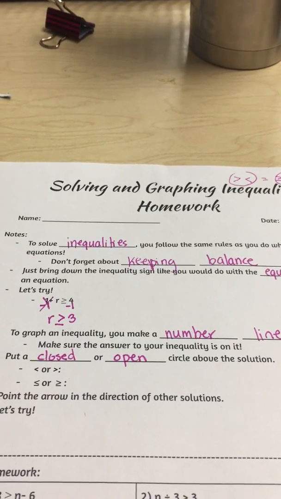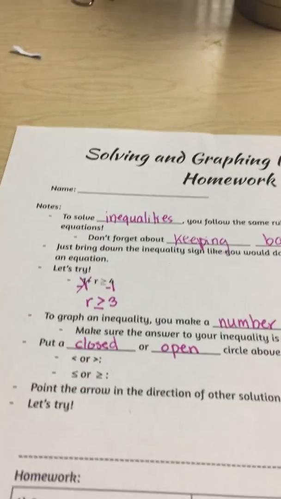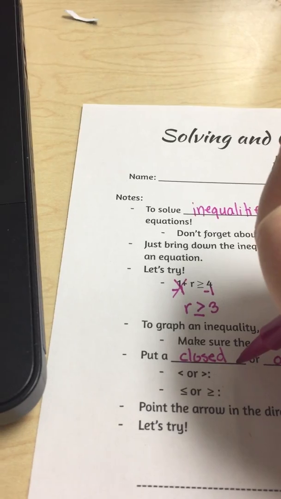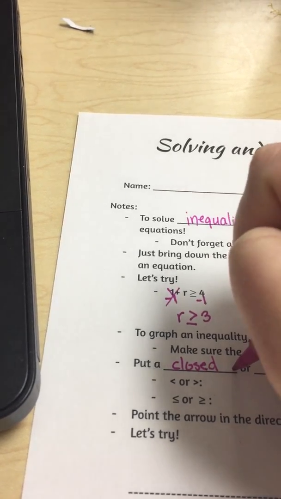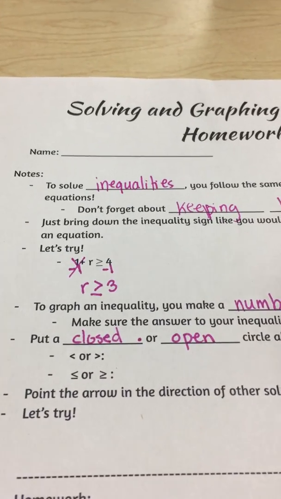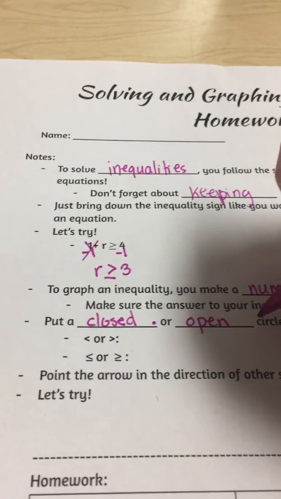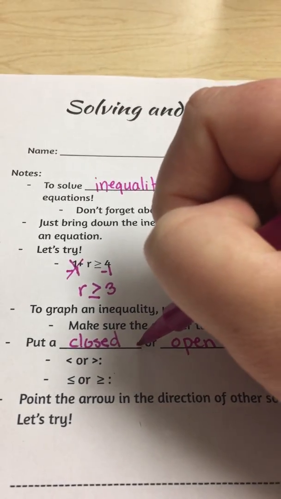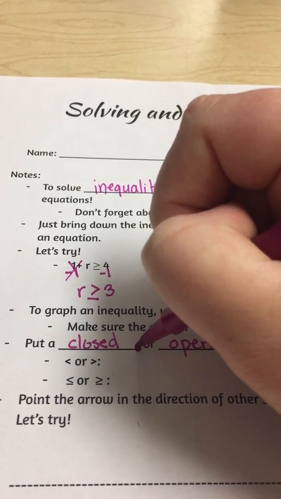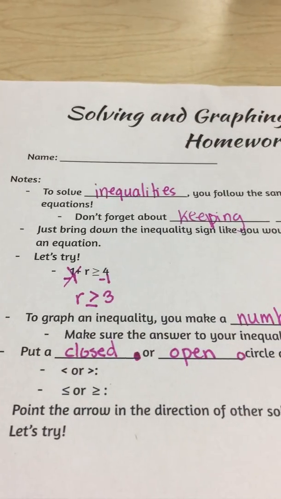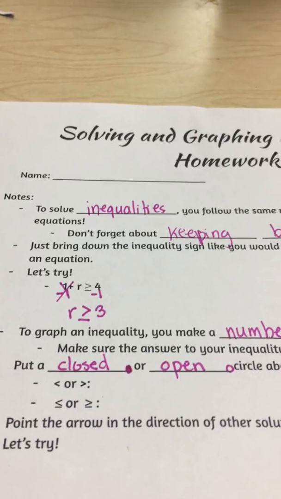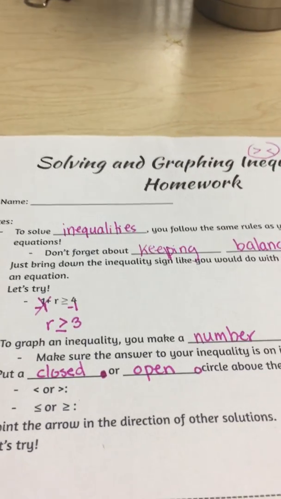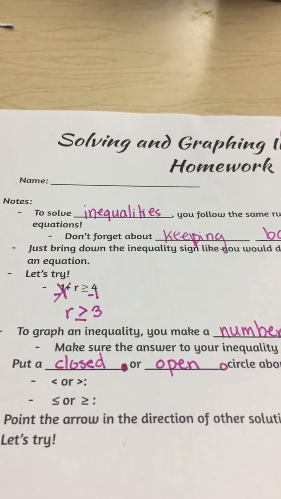I know you're probably thinking, what does that mean? Well, a closed circle is going to look like that. It's going to be like a colored in circle. And an open circle is going to be a circle that's not colored in. So we could actually make this a little bigger and darker if we wanted. Now, how do you know whether you put a closed or open circle? Great question. It's actually pretty simple.